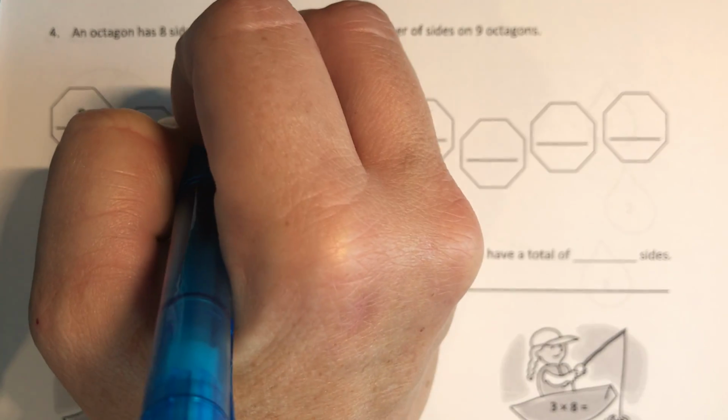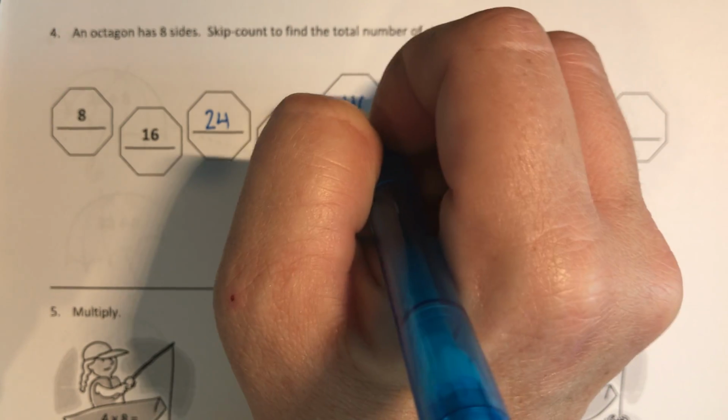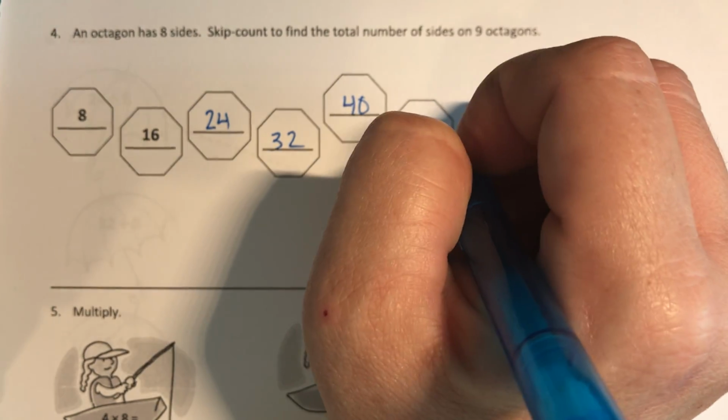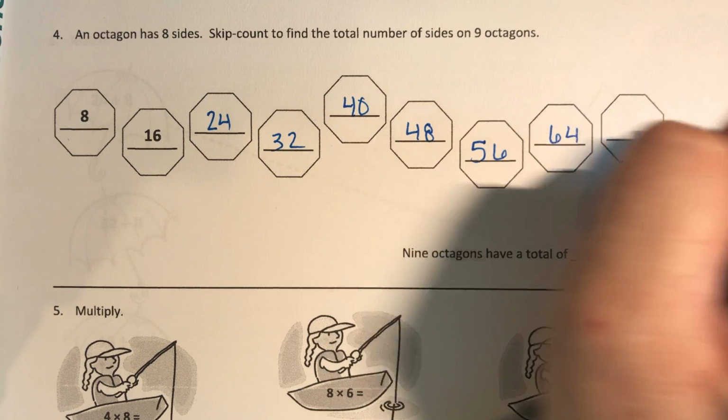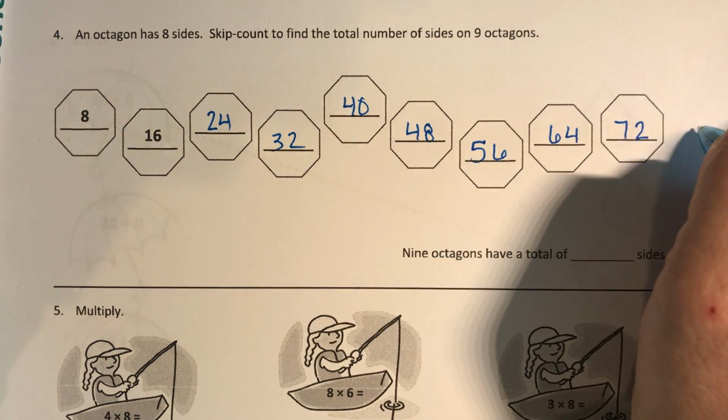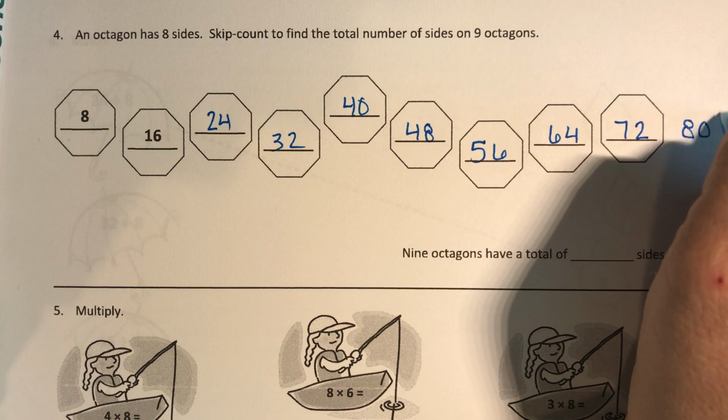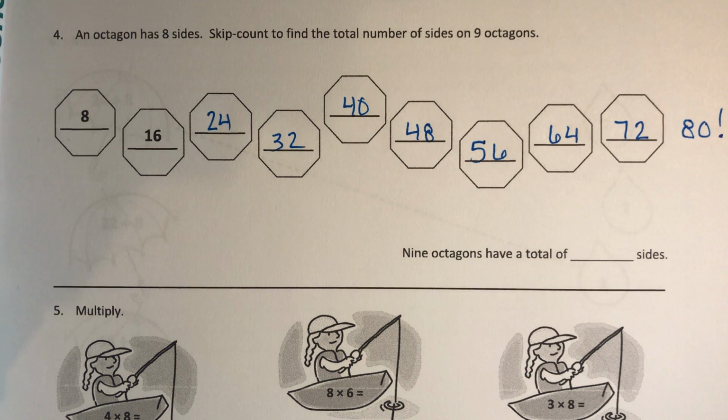8, 16, 24, 32, 40, 48, 56, 64, 72, 80. Hey, they give me an 80 box. Alrighty. 8, 16, 24, 32, 40, 48, 56, 64, 72, 80.